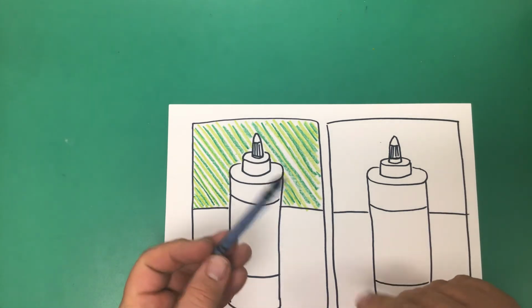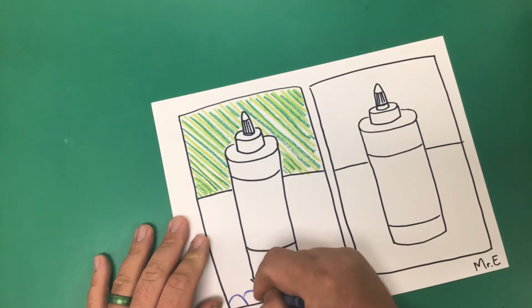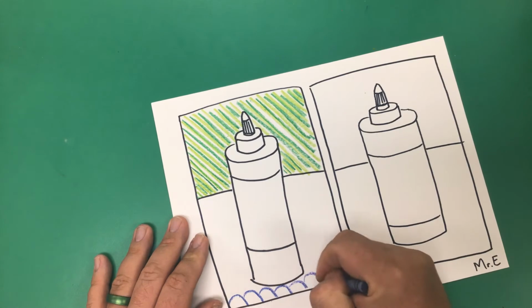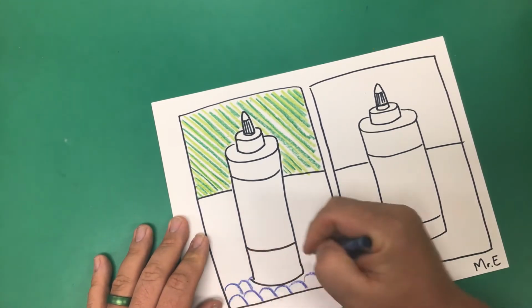All right, I'm going to use a blue for the bottom. Now for the bottom, I'm going to use a curved line. Kind of looks like a scale of a fish, doesn't it? Or a mermaid tail.